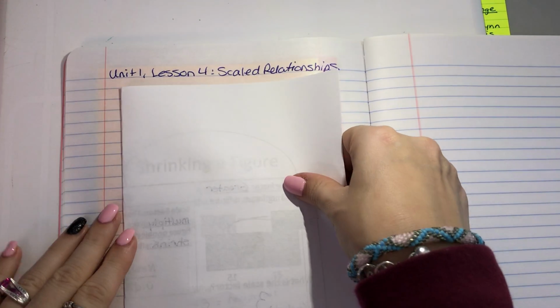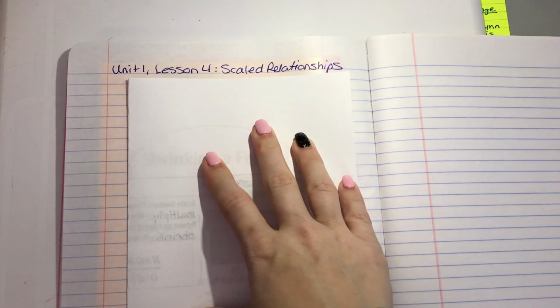Yep, just fold it in half. Just regular. And then just tape that down. Thank you, Lizzie.